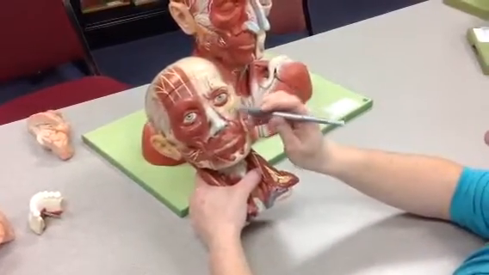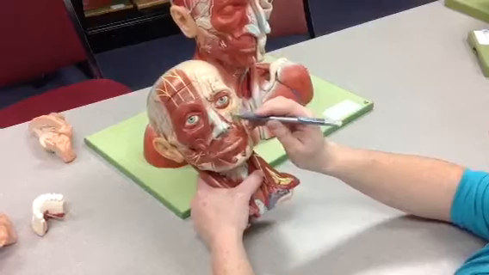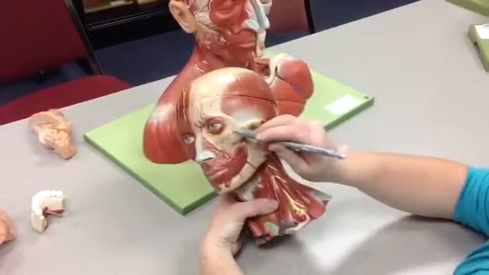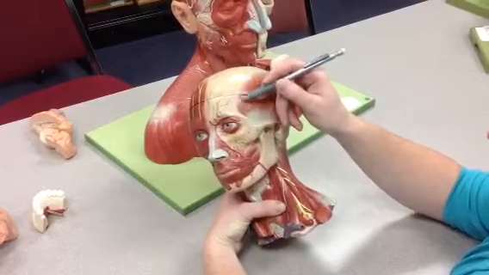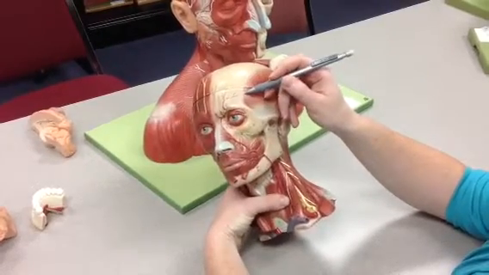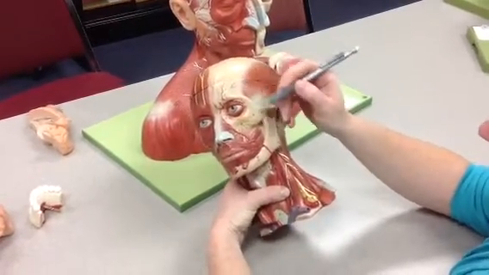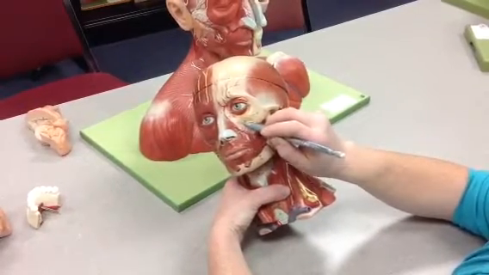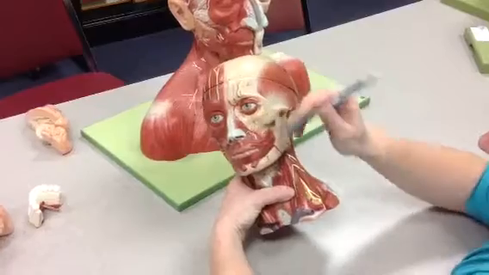We come down here, this is infraorbital, and these two nerves out here are zygomaticofacial. Zygomaticotemporal would be coming up here. Those are branches of maxillary. So zygomaticotemporal, zygomaticofacial, and infraorbital are branches of maxillary branch of trigeminal. Those nerves are sensory only.